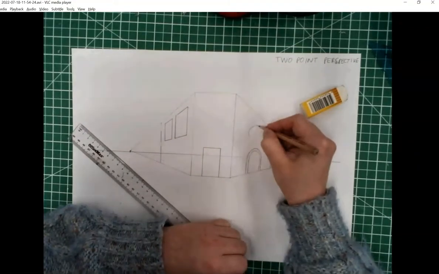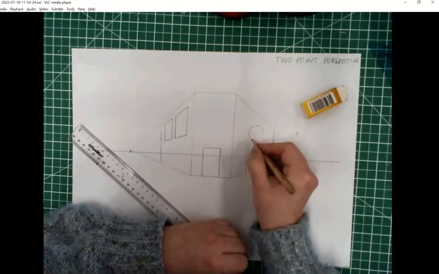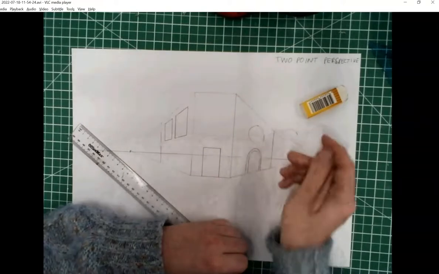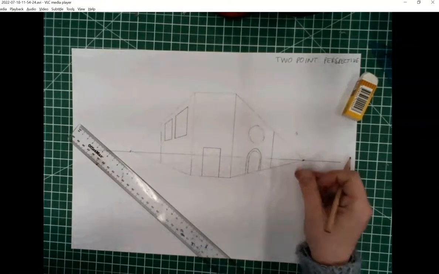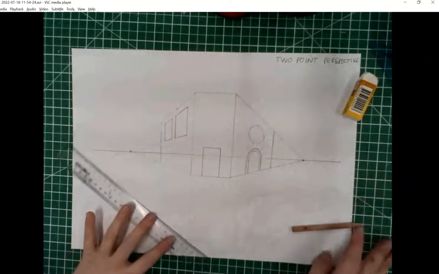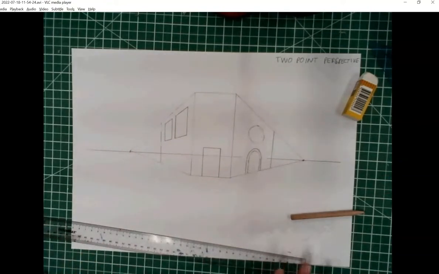So I'm just making sure it's a bit nicer, and I can see it faintly as well. Just going around it again to finish it up nicely. So as you can see on the sides, it gets smaller as it leads to the vanishing point. So I'm going to stop there. I'm going to show you some really good 2-point perspective drawings, and they've been also coloured in as well. So this is what you will eventually do.